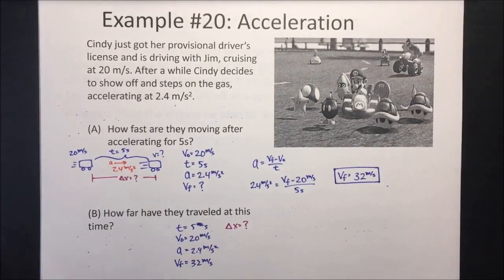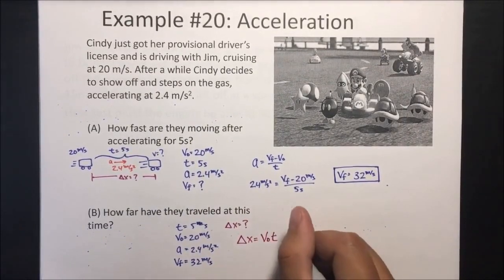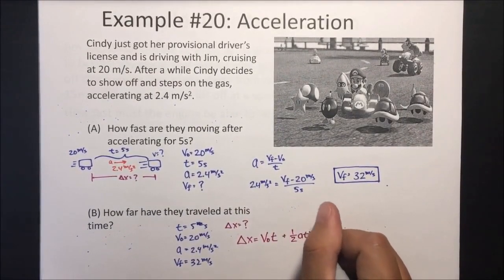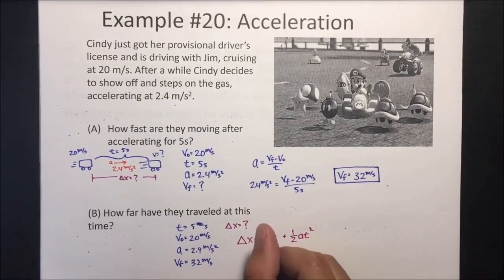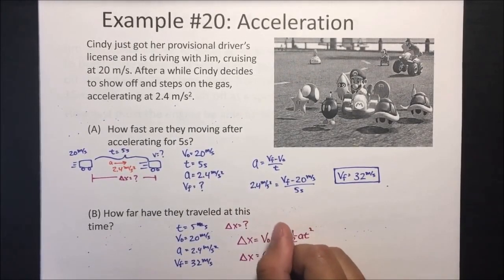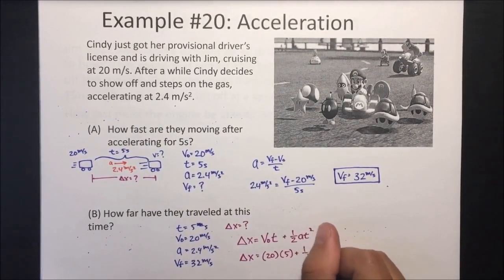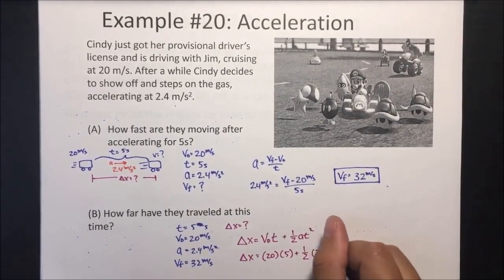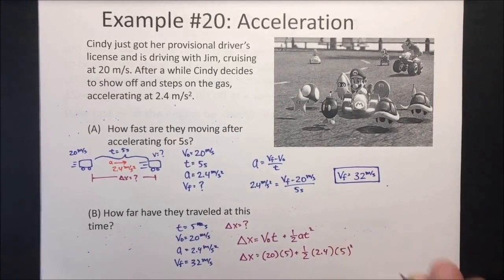So what we have is displacement is equal to initial velocity times t plus 1/2 at squared. And then we have displacement. We don't know what displacement is, but it is equal to the initial velocity, which is 20, times the time, which is 5 seconds, plus 1/2 a, which is 2.4 meters per second squared, times the time, which is 5 squared. Anyway, you should be able to do this all with your calculator.